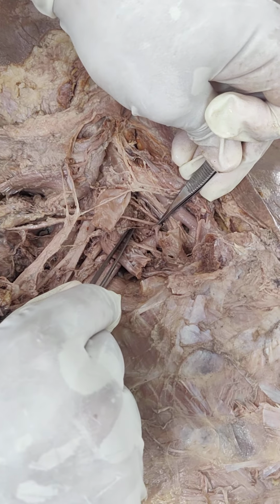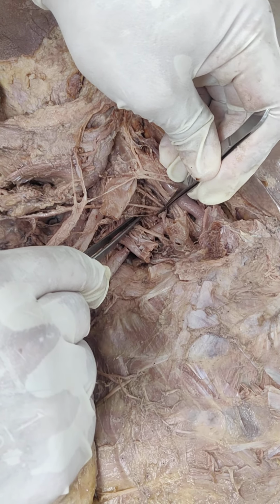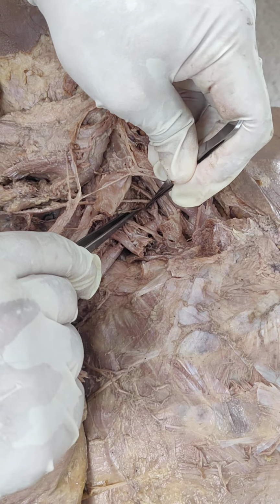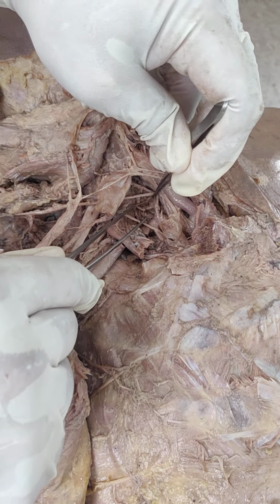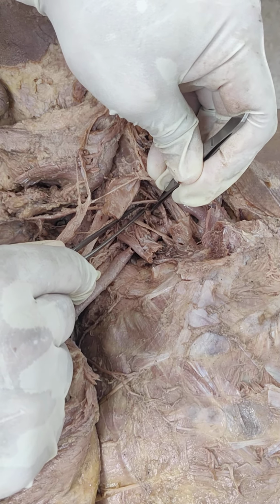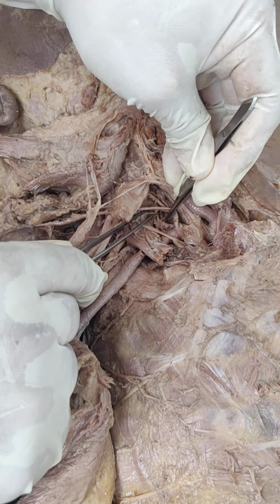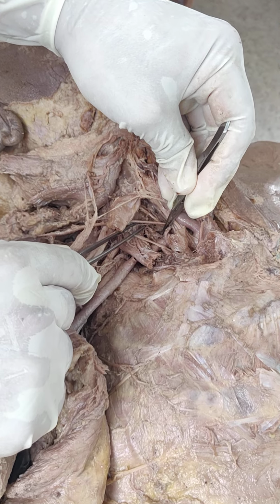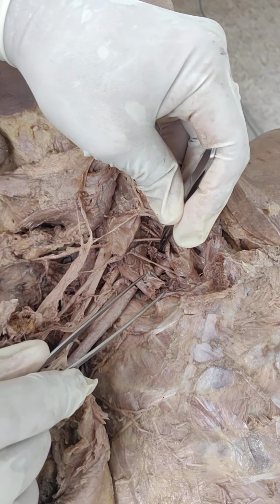This vertebral artery enters inside the foramen transversarium of the cervical vertebra, and it is through the foramen magnum that it enters inside the brain and supplies it. The right and left vertebral arteries make the basilar artery. So this is another branch of the first part of the subclavian artery. It is the vertebral artery.